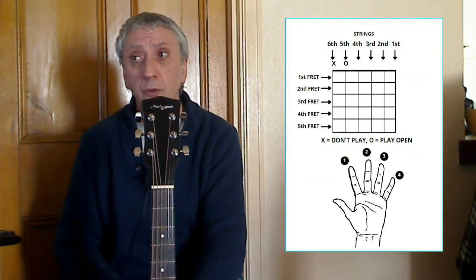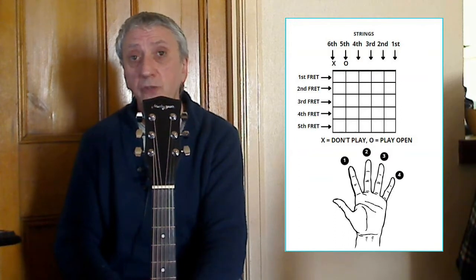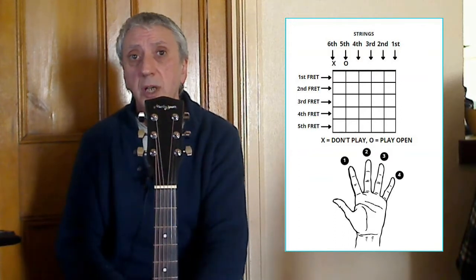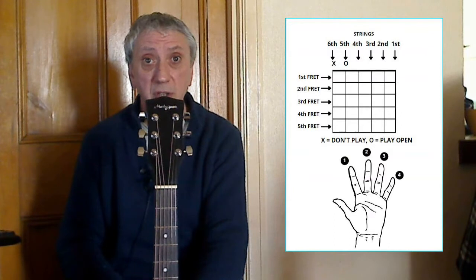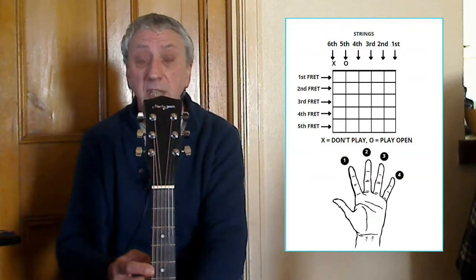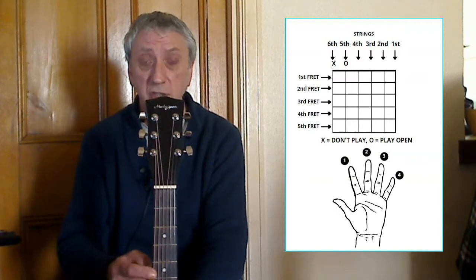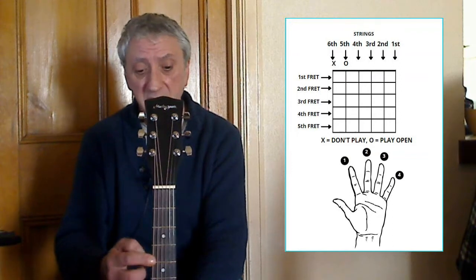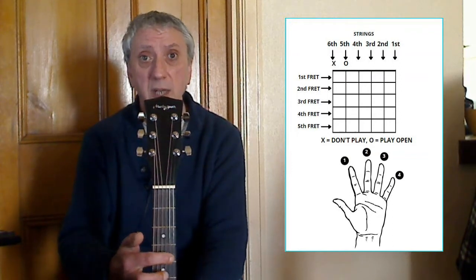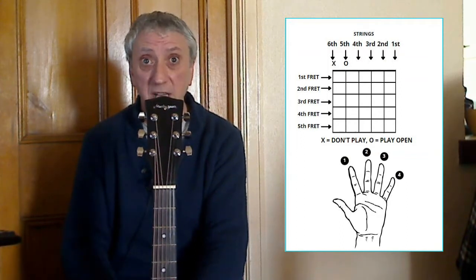Along the top, you've got your strings. You won't always see the names of the strings on top of a picture chord, but you just know that all the lines going down are your strings, and the one on the left is your bottom E string, which is the thickest string, the 6th string. They go from the 6th to the 5th, 4th, 3rd, 2nd, and the 1st. Your top E string is over on the right as you're looking at it.